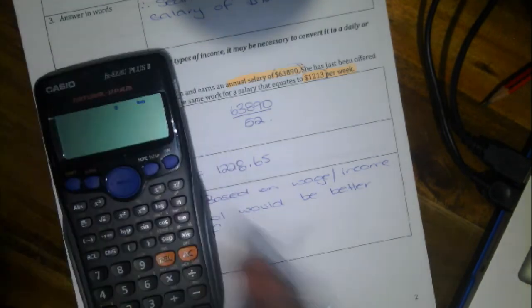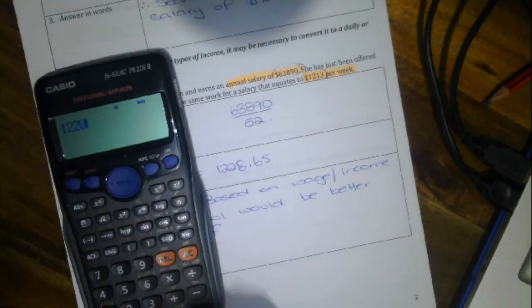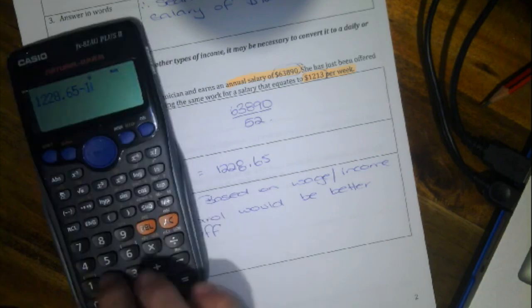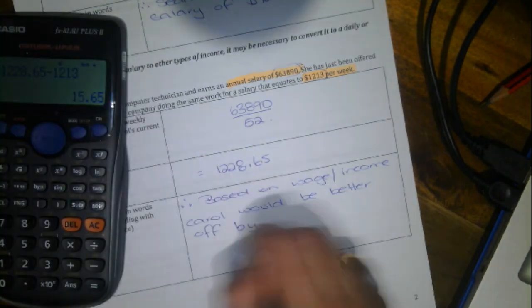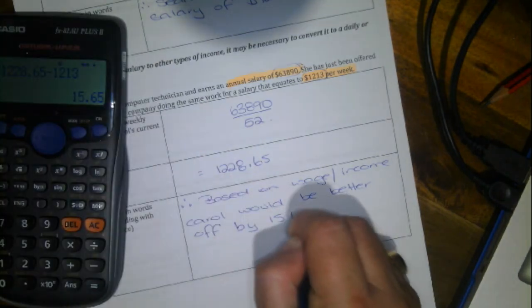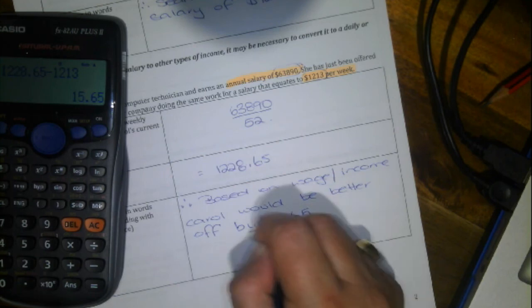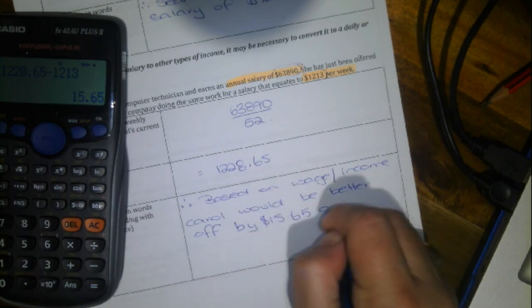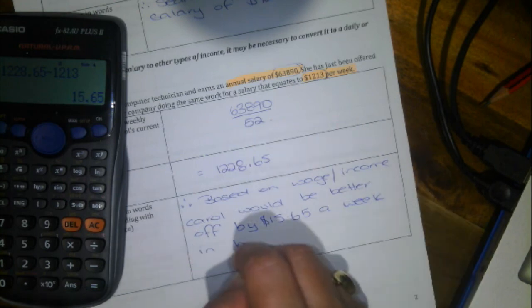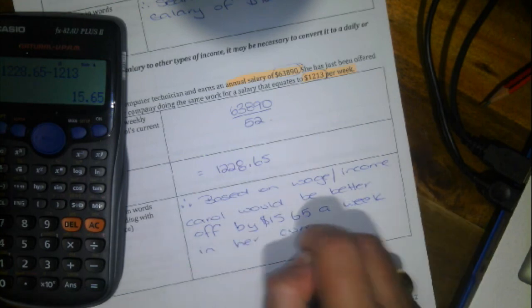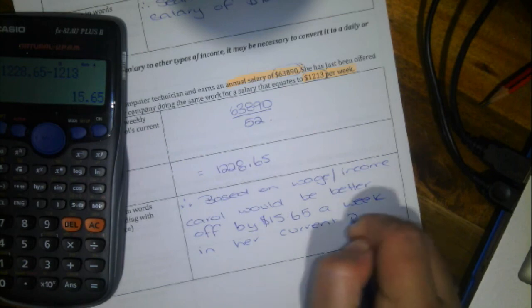Use evidence. 1228.65 take away 1213 equals $15.65 a week better off in her current position.